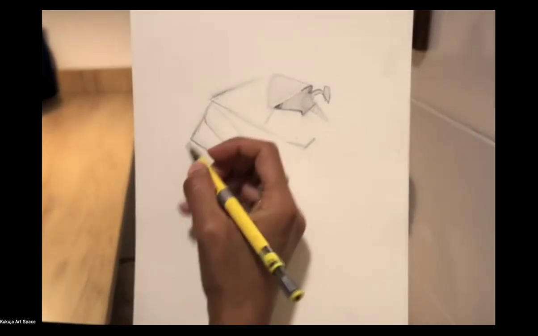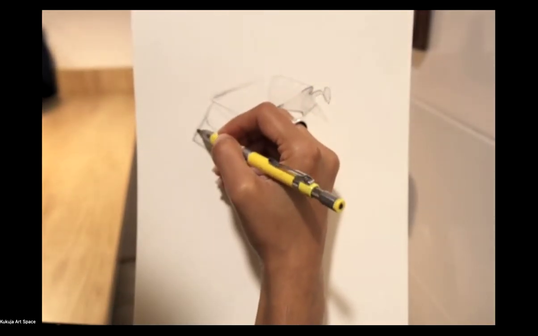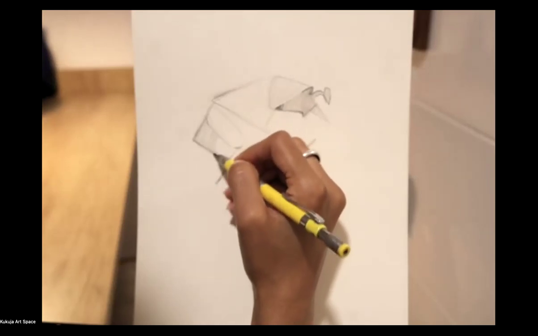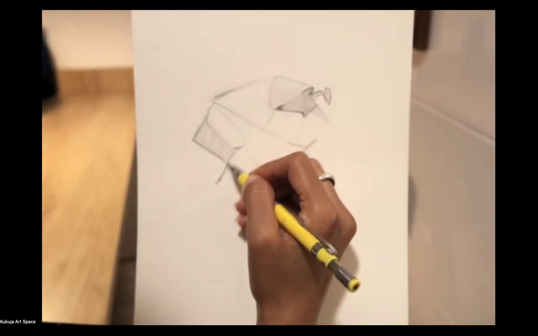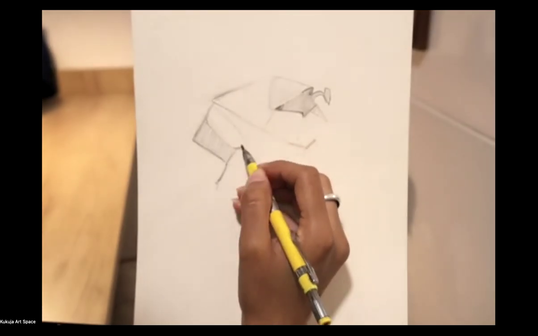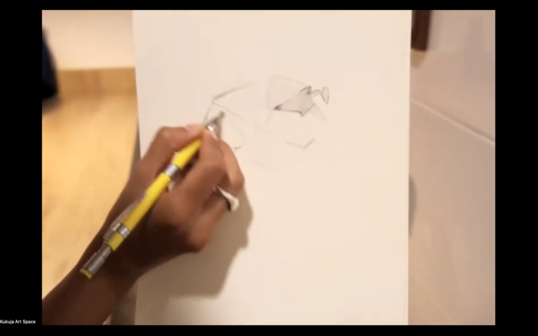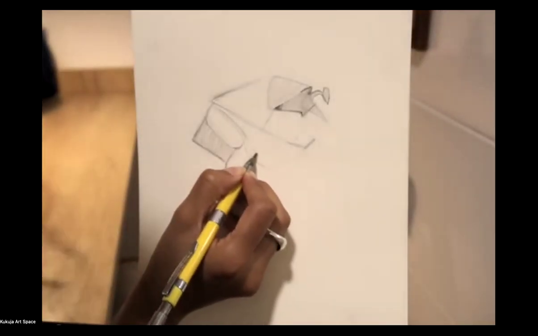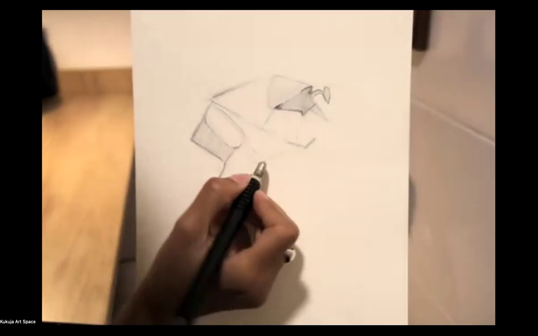Okay, I'm going to put a slight light right here. This continues here. This probably needs to come a little bit more in and smaller, I feel. According to my calculation, this comes a little bit smaller.